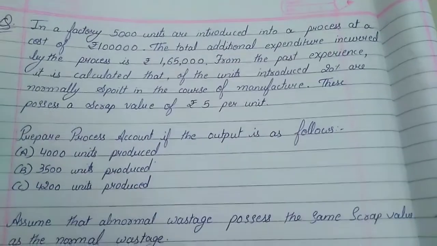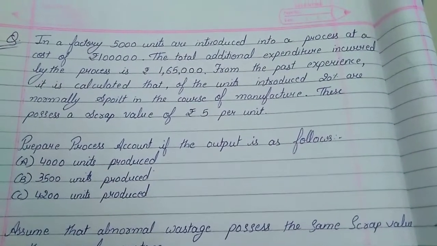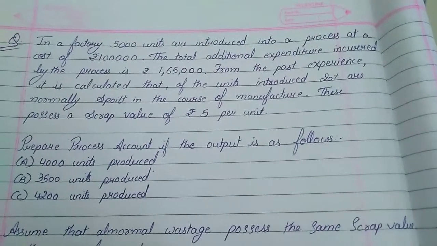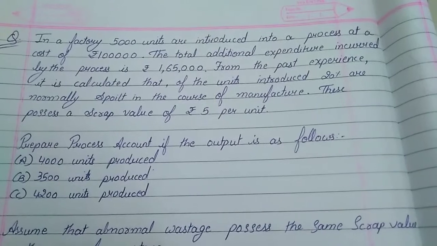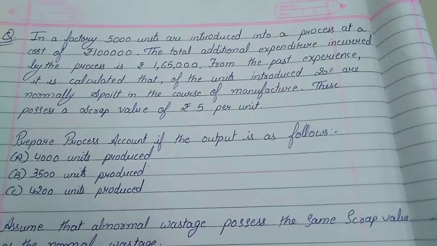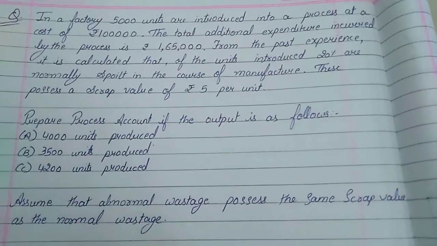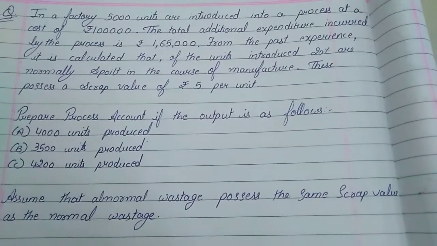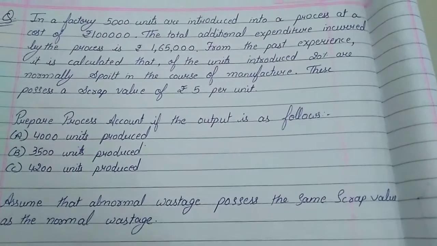This possesses a scrap value of rupees 5 per unit. Prepare process account if the output is as follows: 4000 units, 3500 units, 4200 units. Assume that abnormal wastage possesses the same scrap value as the normal wastage.